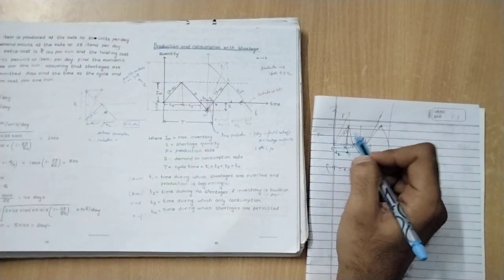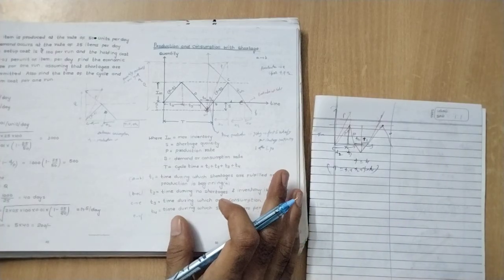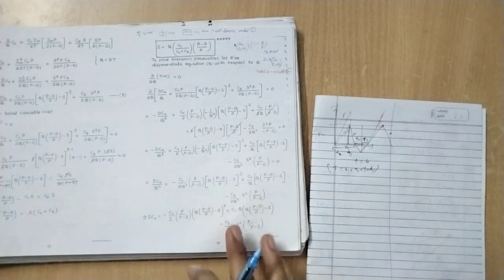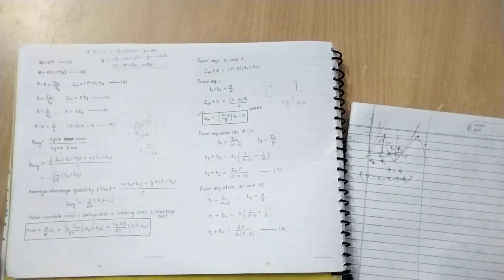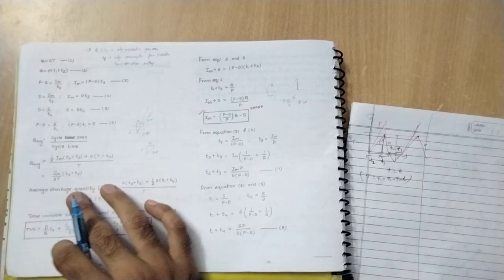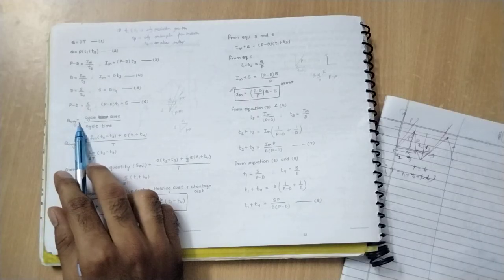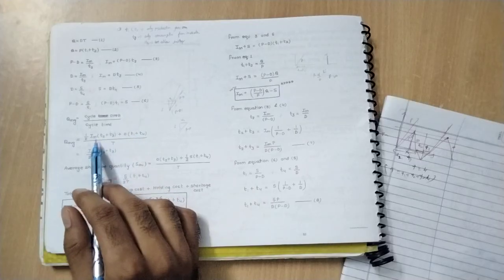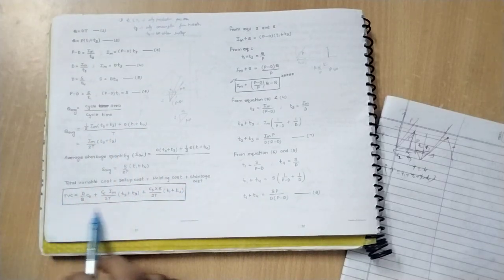Okay, P minus T, so this one is demand. Q average equals cycle area divided by cycle time. So we calculate every cycle area and divide by time. That is how we get Q average. So you can see the total variable cost is this one.